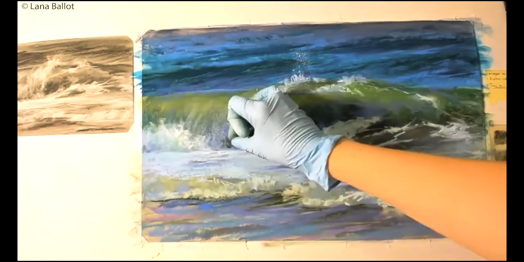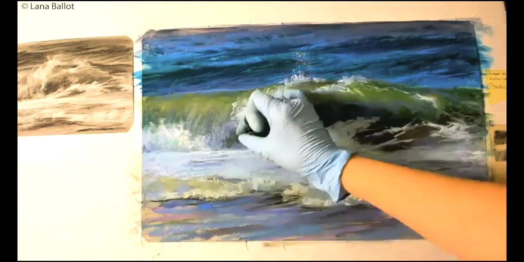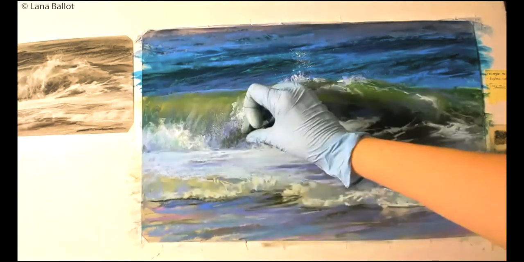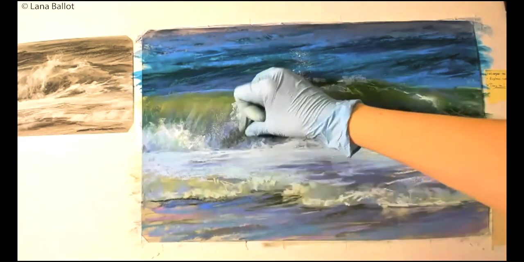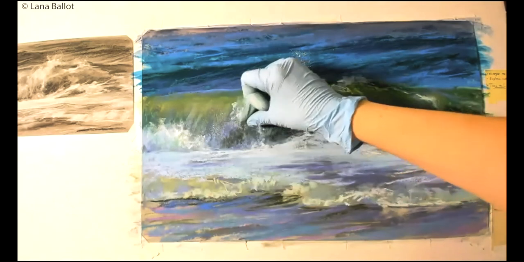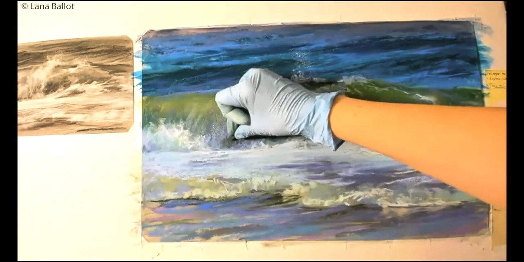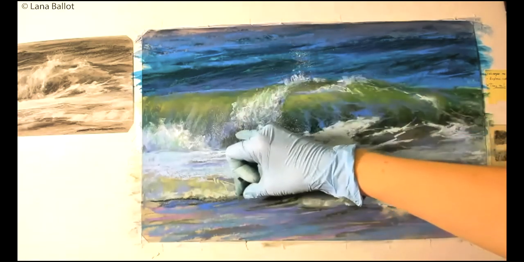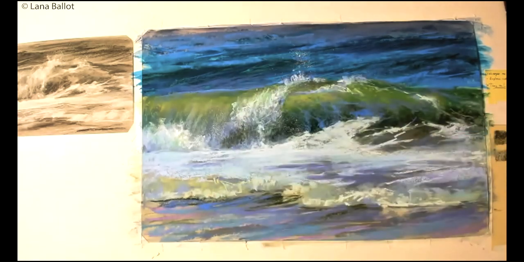And I guess just by applying lots of pressure, I still could achieve it. But then again, I don't go for a really nice saturated dark in this area. All I really care about is that it's showing some depth there.